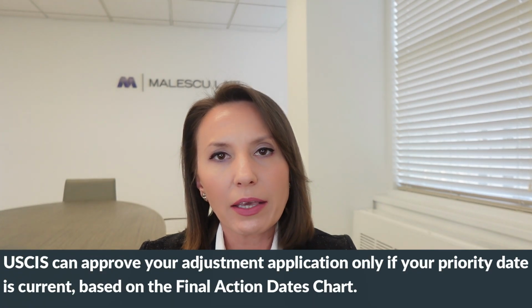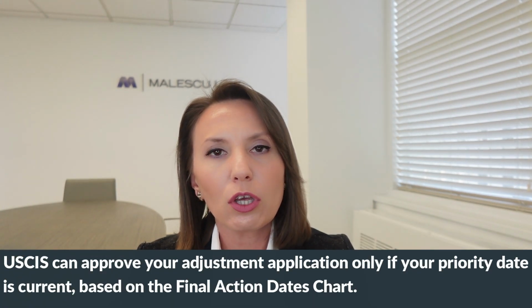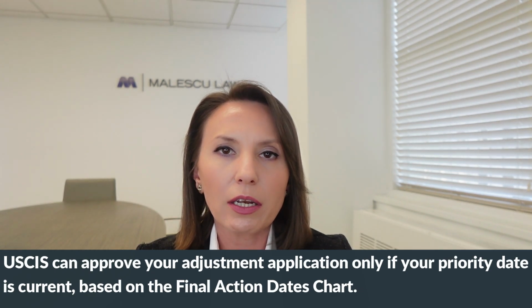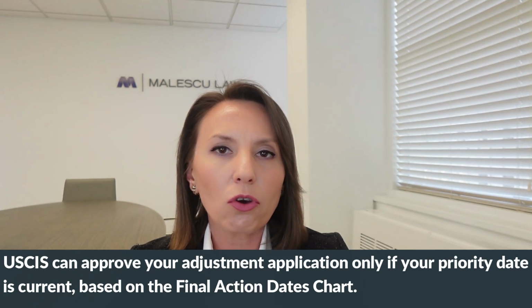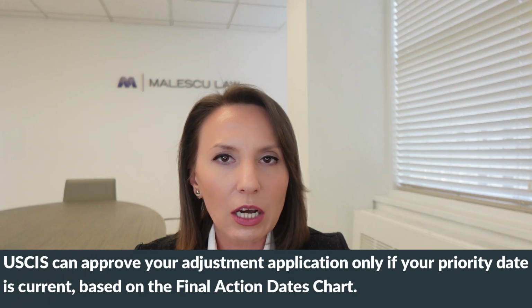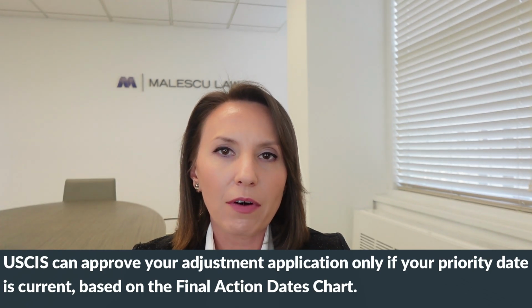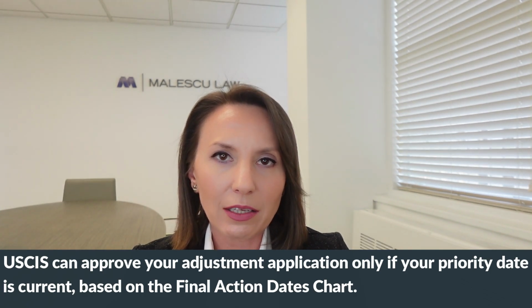USCIS can approve your adjustment application only if your priority date is current based on the final action dates chart.